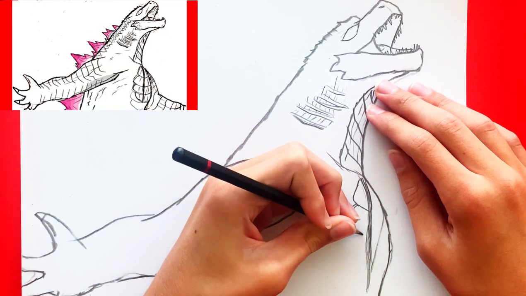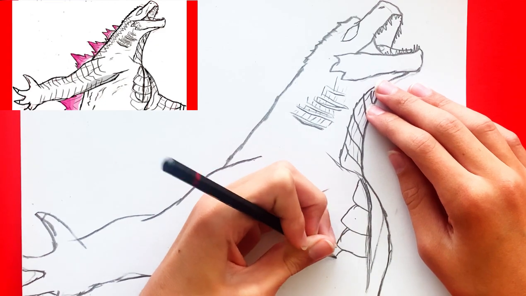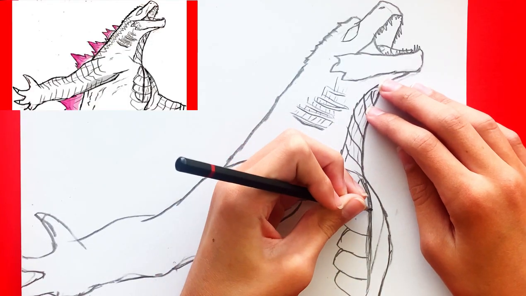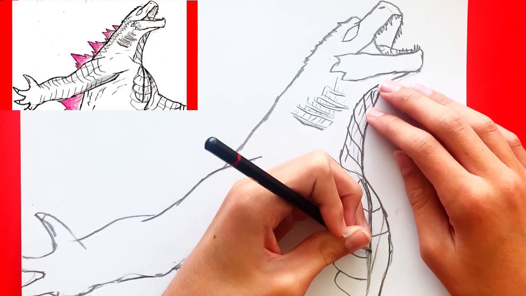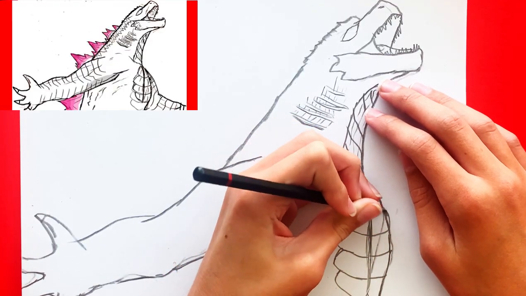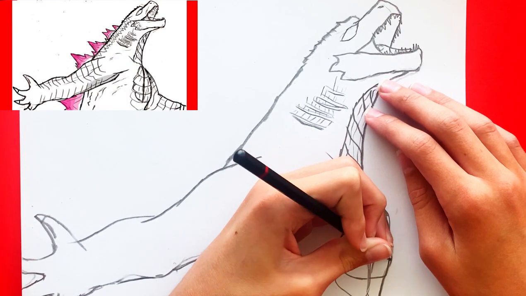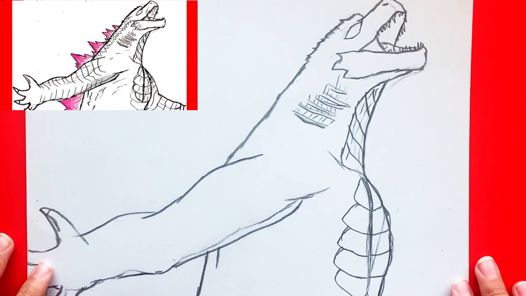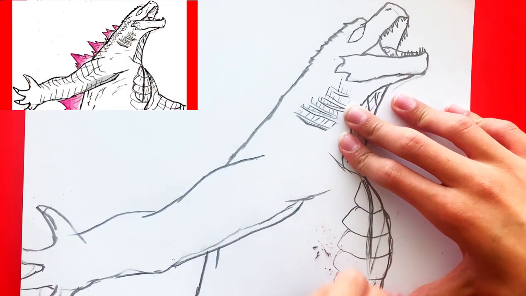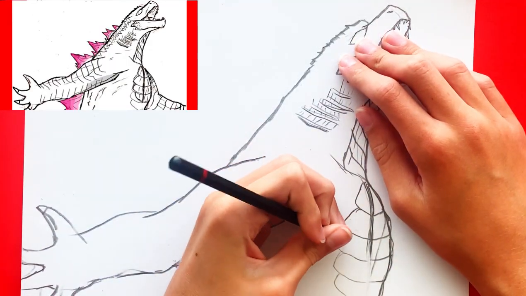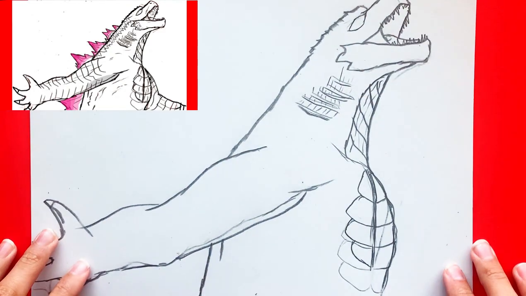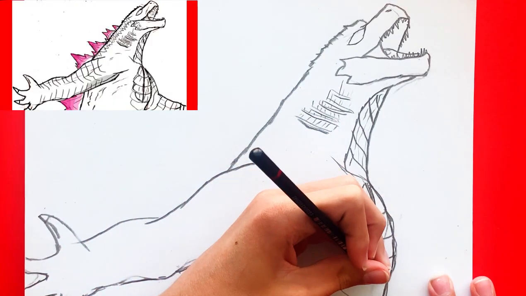Now I'm going to add these things on Godzilla's chest. I don't know why they made them, and I don't really like them, but I'm just going to draw them. And if you're drawing these, you can also try to make some sort of bump right there too, just to make it look a bit more, you know. Okay, so I realized I drew those too big. I also don't want them big. I do not like when they're big. Yeah, that's big enough.